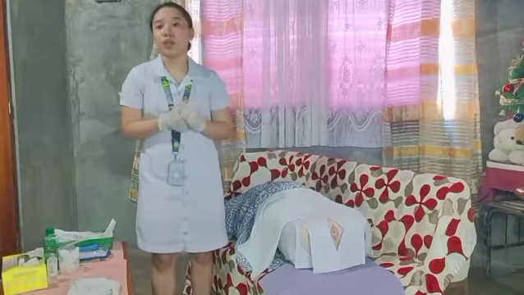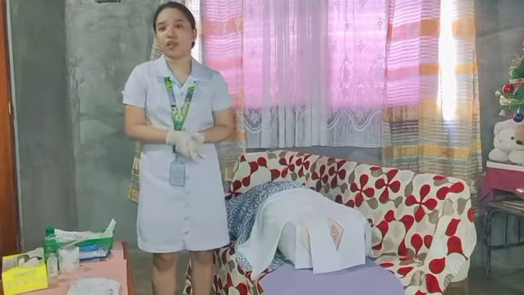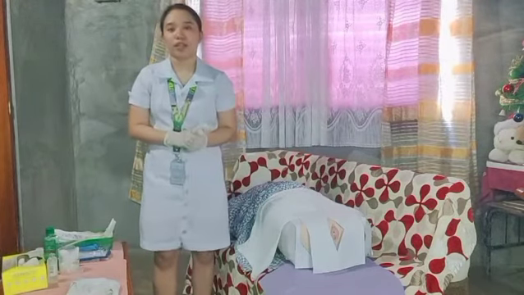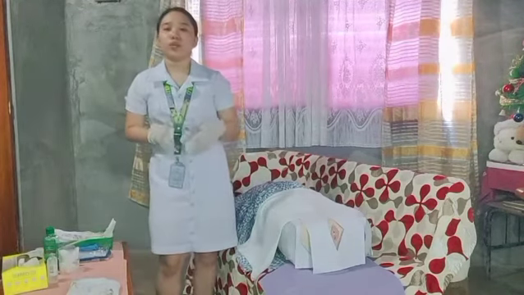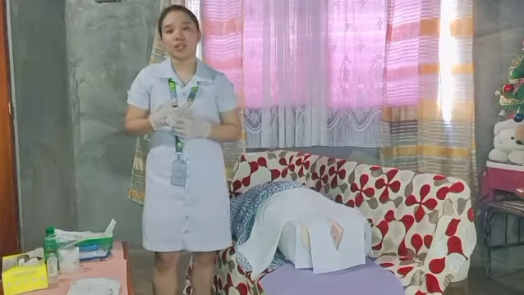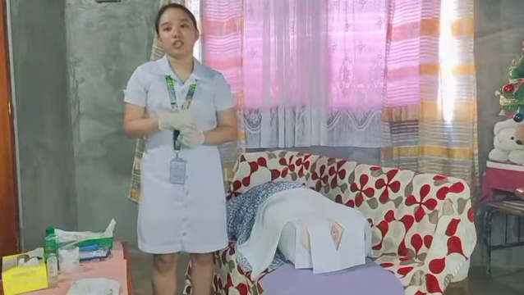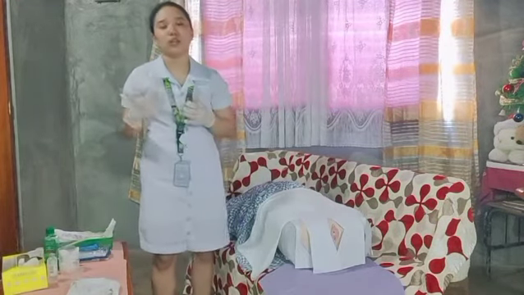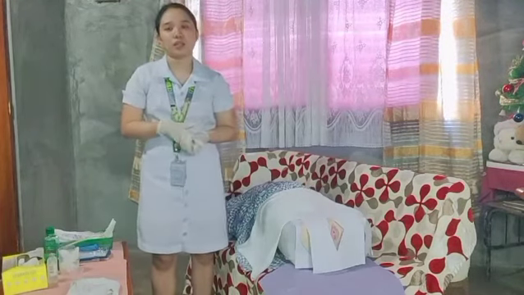Okay, now we are going to gather supplies within reach. The rationale: preparation ahead of time enhances patient comfort and safety, and it also minimizes time and effort. So now we are going to check for the size and type of catheter and use the smallest size of catheter possible. The rationale: larger catheter size increases the risk of urethral trauma, so choose the smallest catheter size possible.